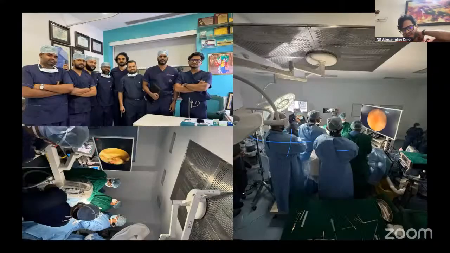This is our OT setup and our fellowship team with which we work for this surgery.